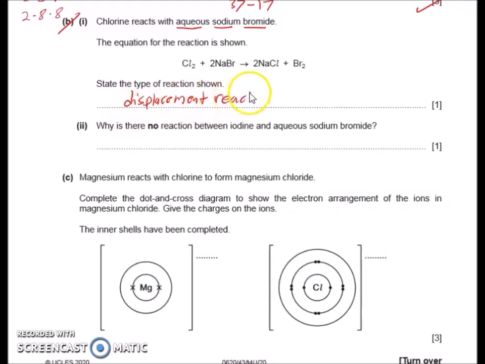Why is there no reaction between iodine and aqueous sodium bromide? If you look at group 17, we have fluorine, chlorine, bromine, and also iodine. This is the most reactive, and your reactiveness is going down.